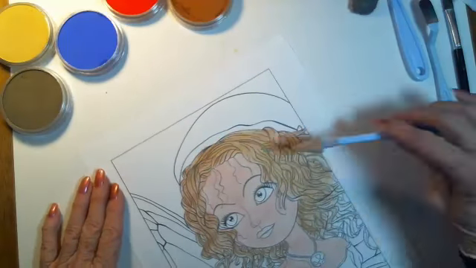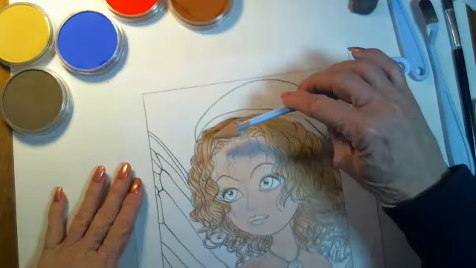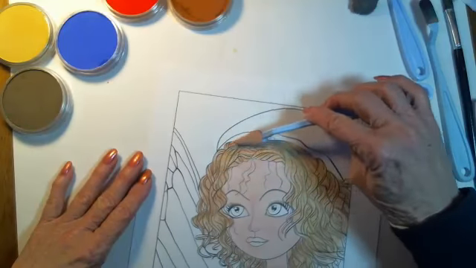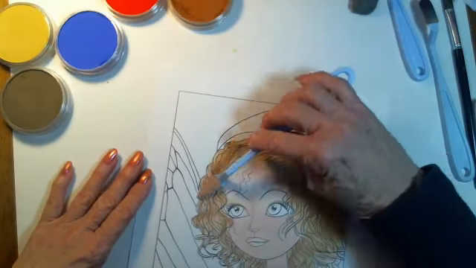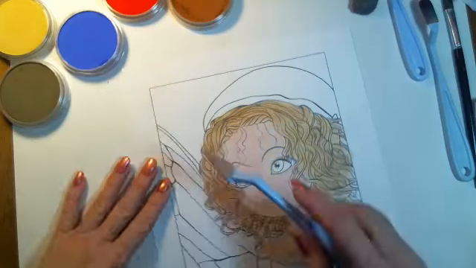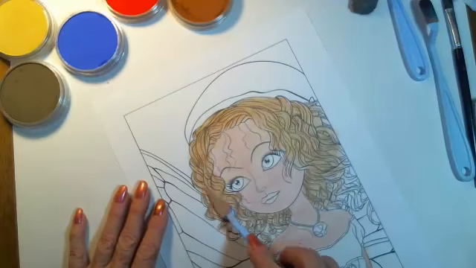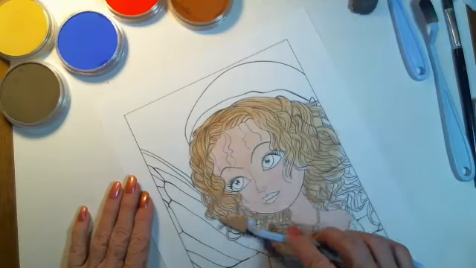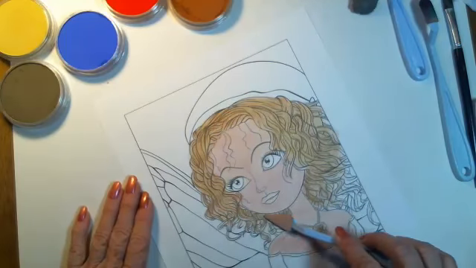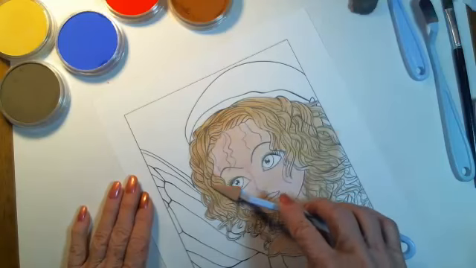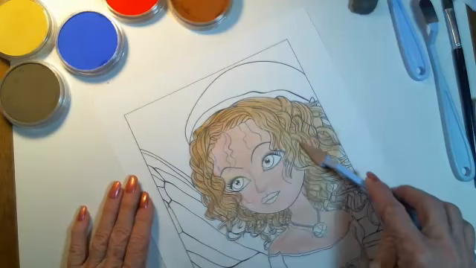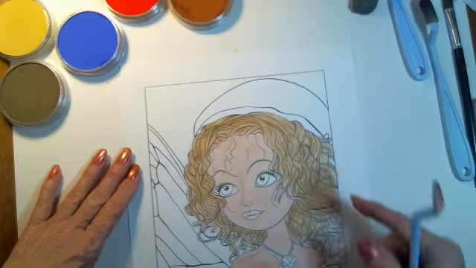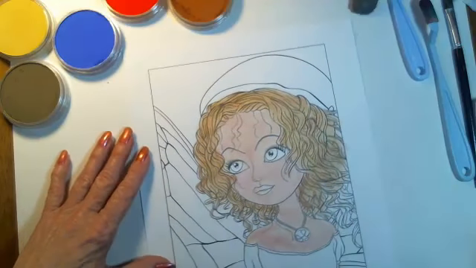I'm just not prepared to spend 80 bucks or 300 bucks today or anytime on these. But I've got them, so I might as well use them, right? I just got to remember to keep telling myself, whatever you goof up, you can fix with colored pencil. All right, and these little tendrils over here, I'm going to have to do with colored pencils.